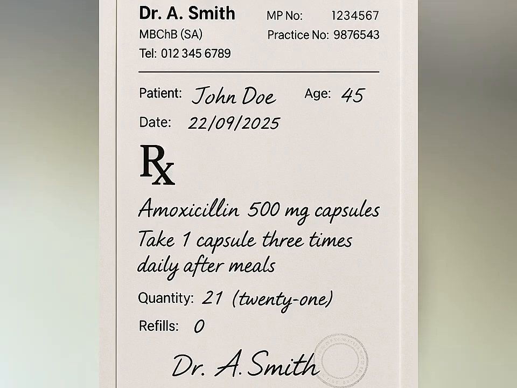Even if you complete your qualification as a doctor, if you're not registered with your statutory body, then you won't have that number. Then you are not allowed to practice. You basically just have a qualification. You are not allowed to practice until you register with your statutory body. Without that MP number, the script is considered invalid.